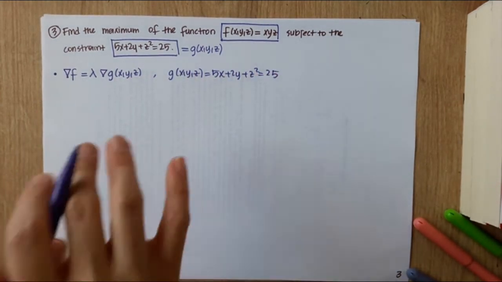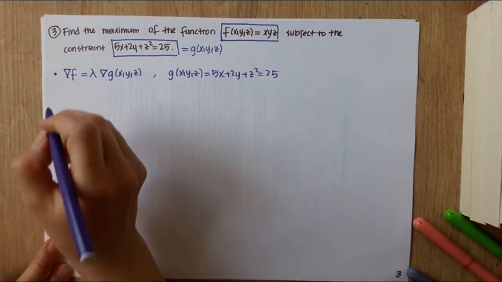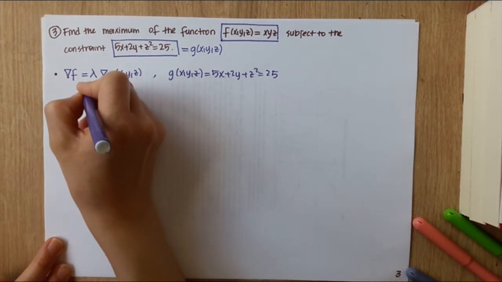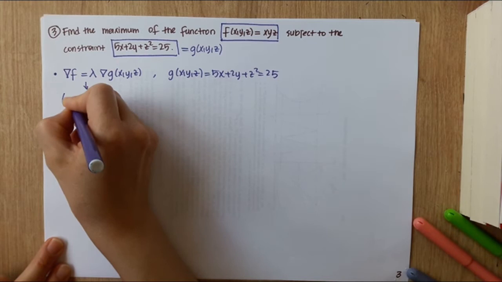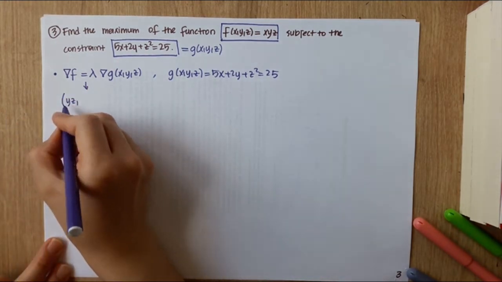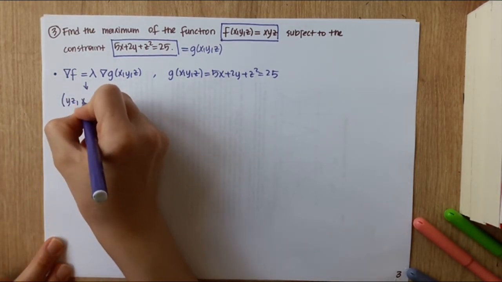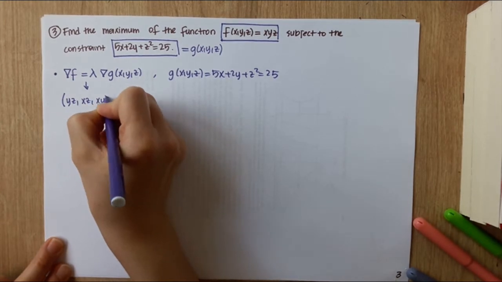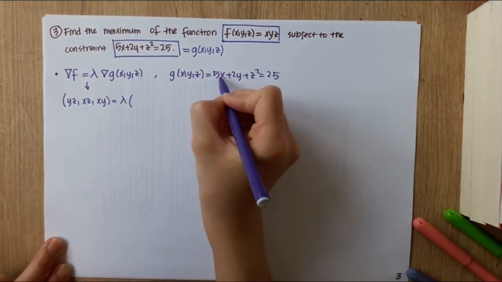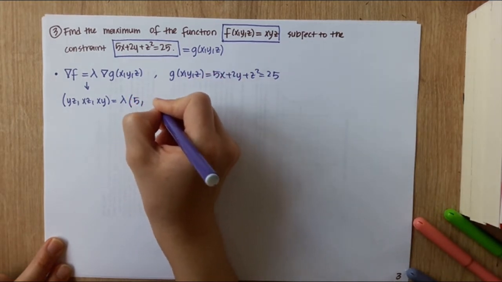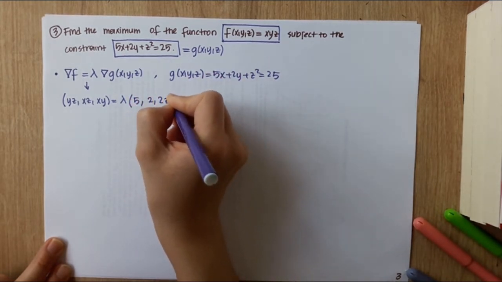Okay, so let's first of all calculate the gradients. Here I have yz, the partial derivative with respect to x, and xz and xy, equals lambda times the derivative of this function with respect to x, which is 5, then 2 and 2z.